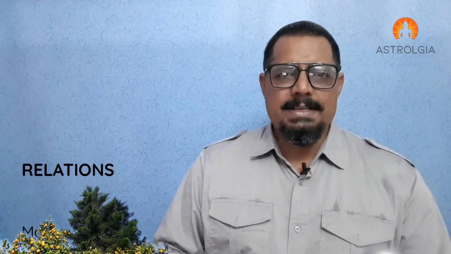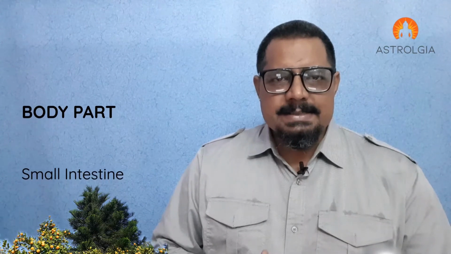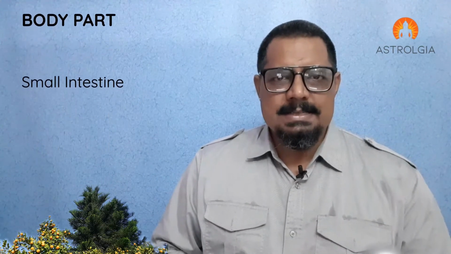Coming to the relations, this house signifies the maternal uncle. It signifies the paternal grandfather as seen by the paternal grandmother. The house signifies the stepmother and the mistress also. As regards the body parts, this house signifies the intestine, the small intestine. Thus, it is related to the digestive system. Jealousy is another signification of this house because this is a kind of enmity one may have with an individual.